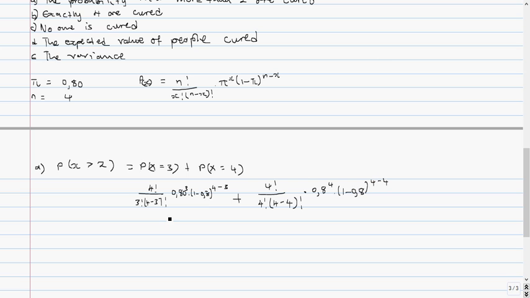Now we have to work that out with our calculator. 4 factorial is 4 times 3 times 2 times 1, and if you work it out, you get 24, over 3 factorial, that's 3 times 2, that's 6, times 1, that still remains 6. 1 factorial is 1.